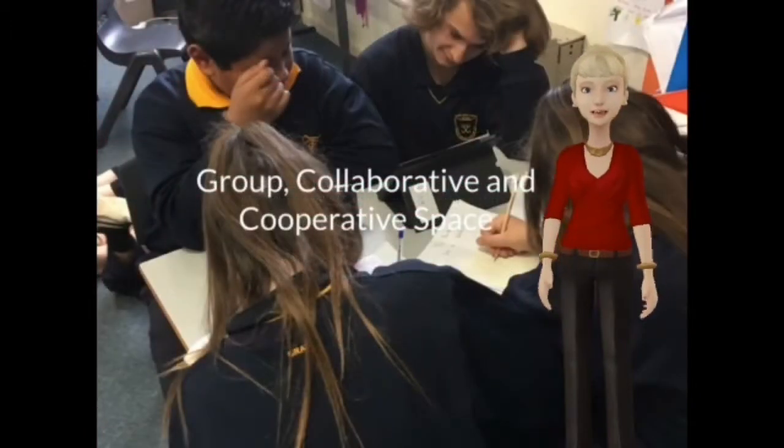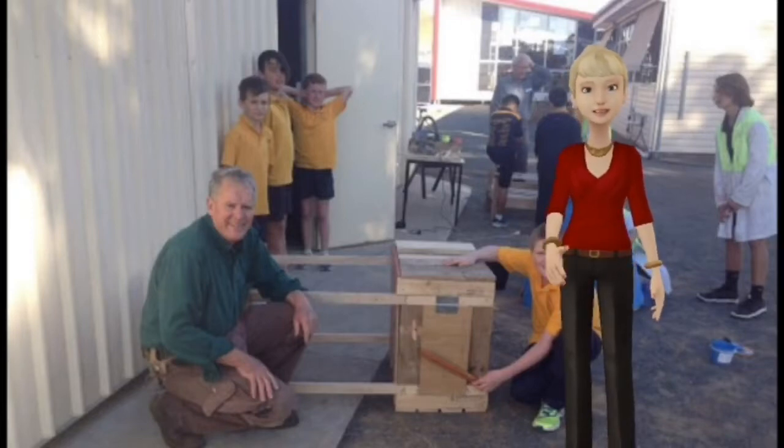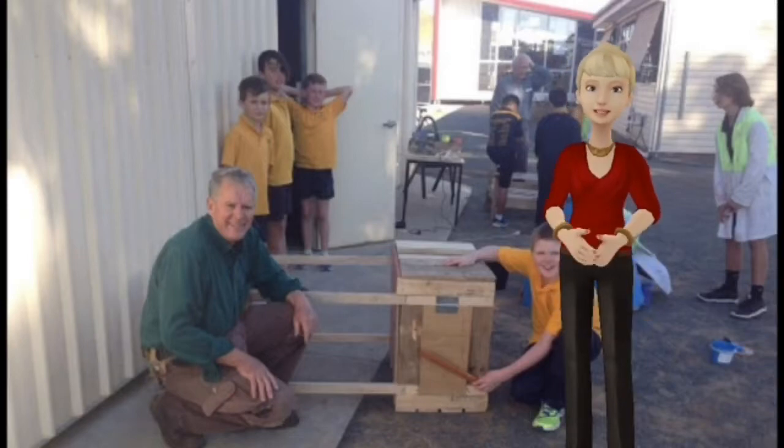Now let's focus on the group, collaborative and cooperative learning space. This is a space that enables learning in groups to take place. Cooperative learning is where students work together to achieve a goal. It is teacher-directed and requires the students to solve a problem as a group. The students are responsible for their own learning as well as the learning of all its group members.